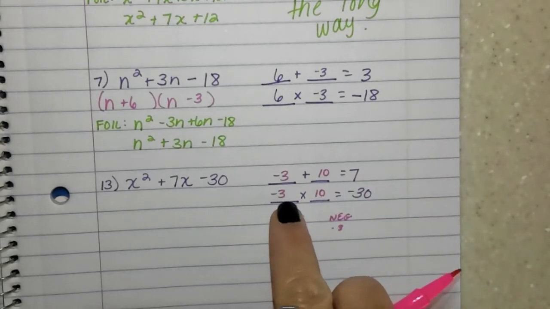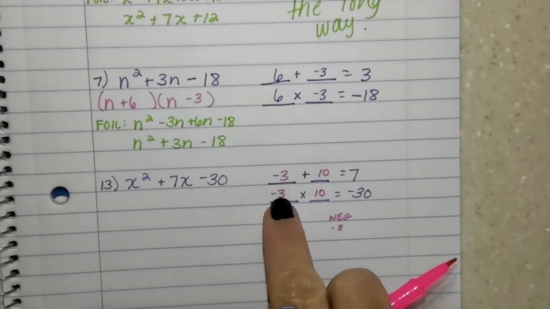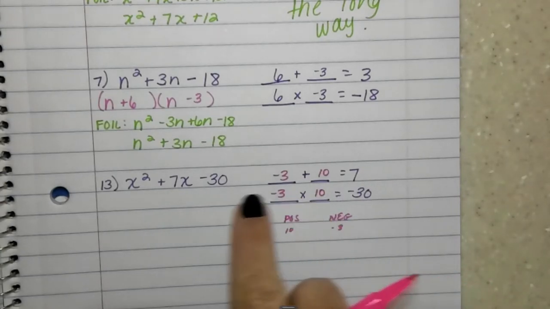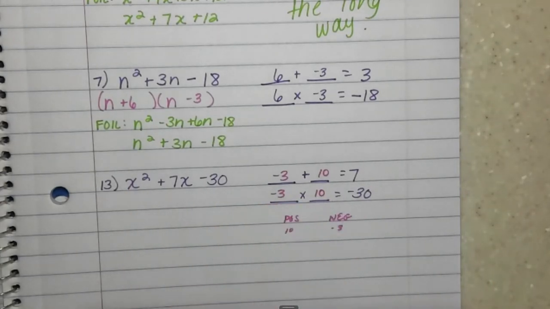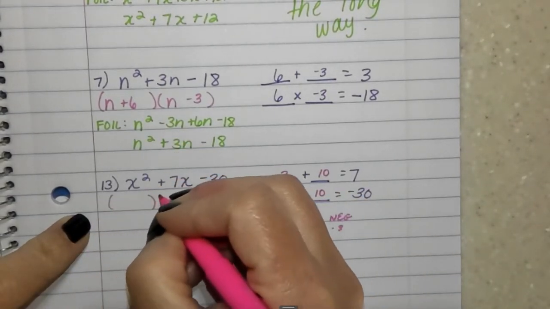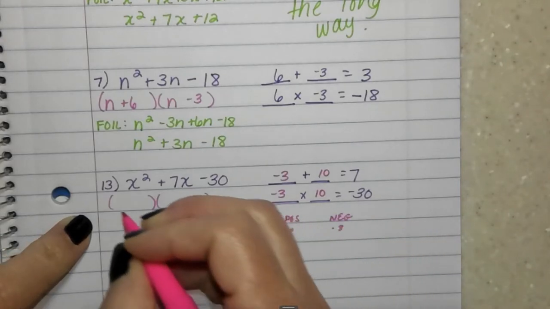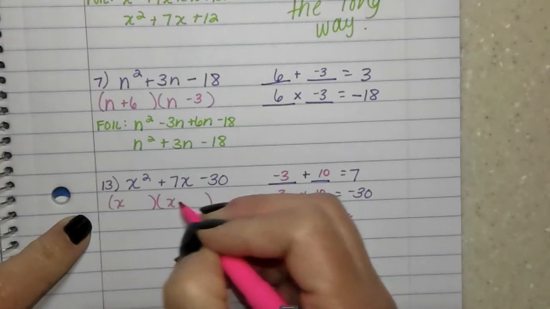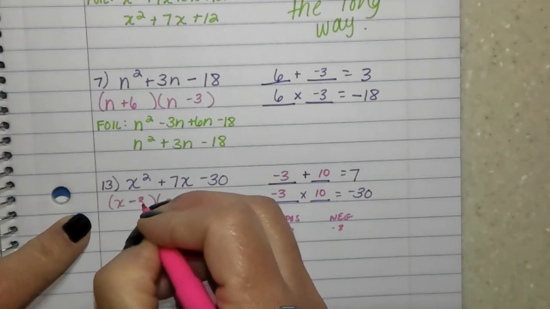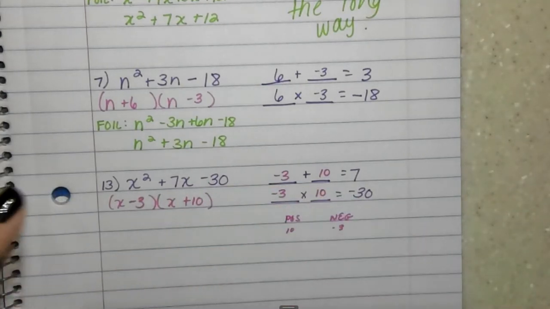If you're wondering if it matters which of these comes first, like should I have said 10 and negative 3 or negative 3 and 10, it doesn't matter. These two numbers, you can flip-flop them. It doesn't matter which one comes first in your set of parentheses. X, X. Now right now I could put the plus 10 here or I could put the minus 3. It doesn't matter. You can do it either way. But I'm going to tell you right now, if you were to FOIL that, you're going to end right back with that trinomial that we started with.